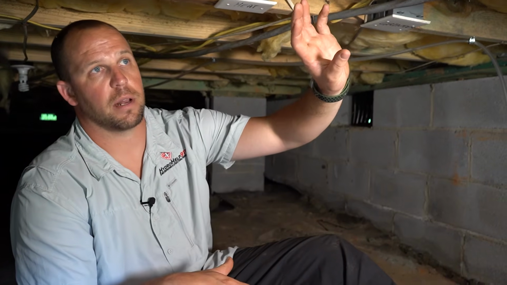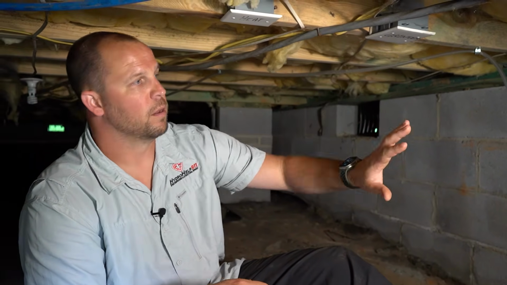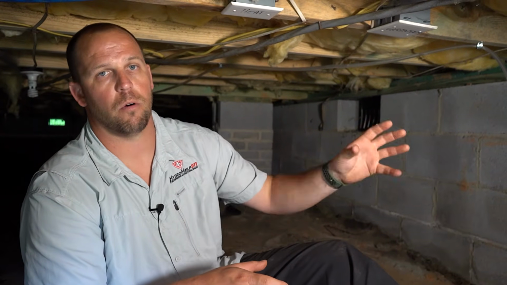show you the types of insulation that could be in your home and how to identify them. And again, fiberglass insulation in the floor, foam board on the wall, or you could have spray foam on the wall or on the floor.